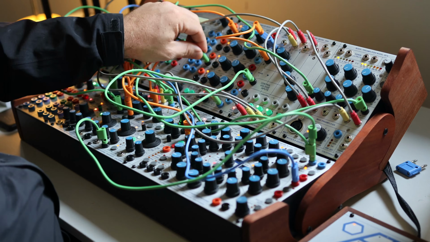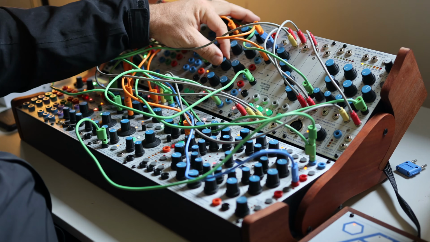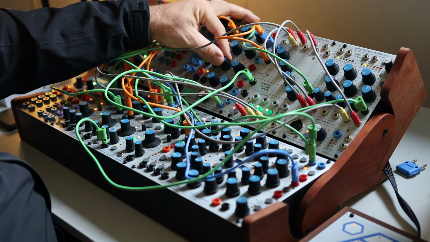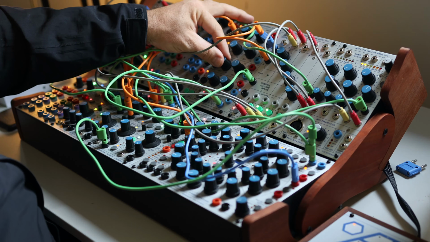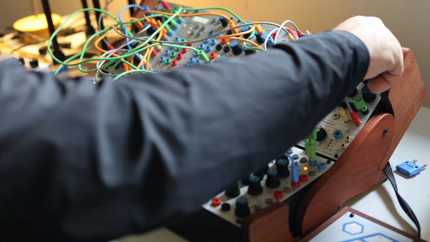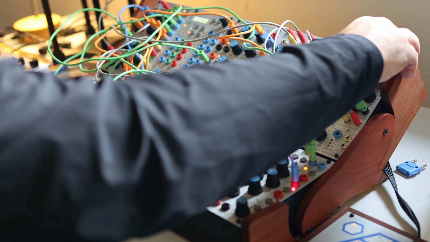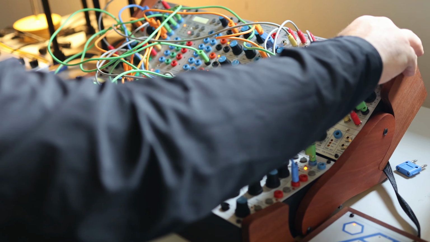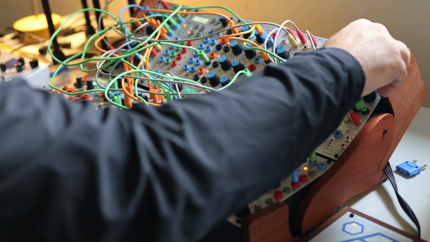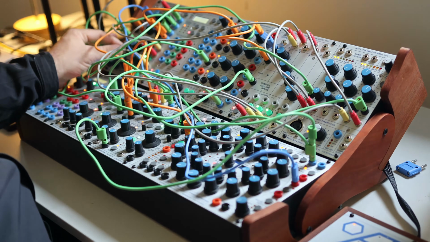I'm going to change the attack. Sounds a bit flat.